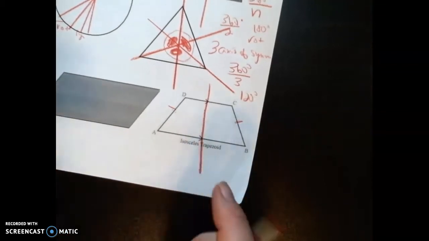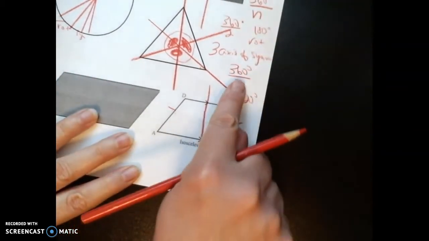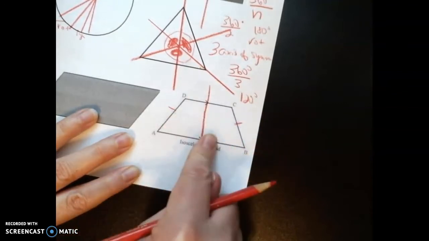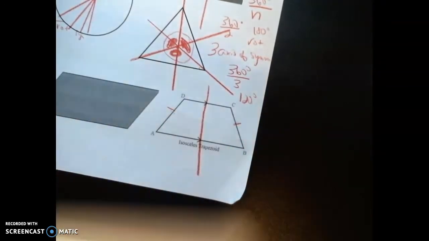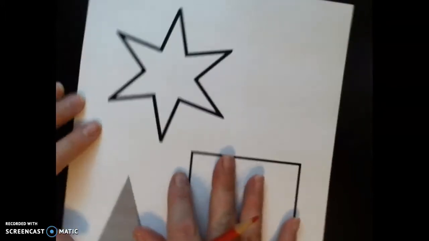And if there's only one line of symmetry, we don't say it has rotational because 360 divided by 1 is a full 360. So that's nothing special. All right, let's look at this guy.